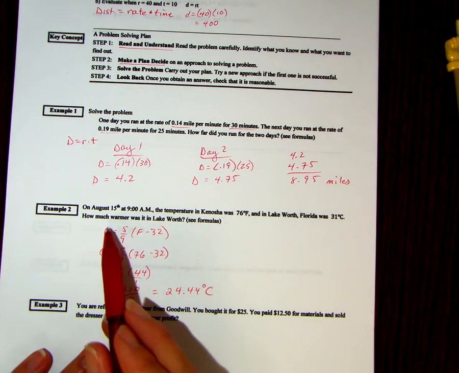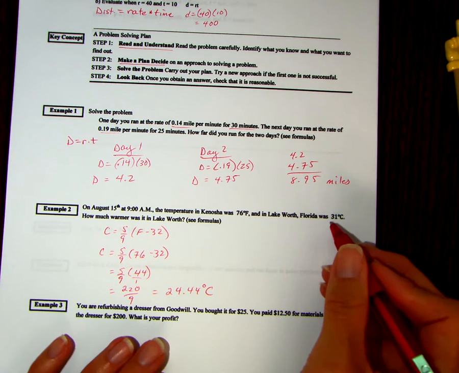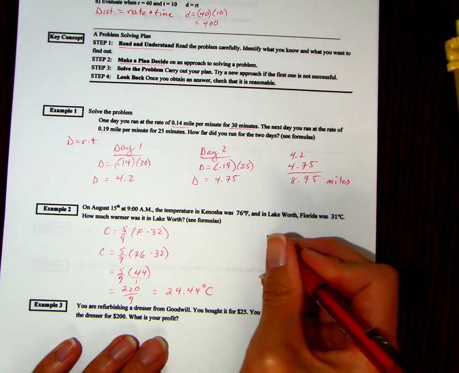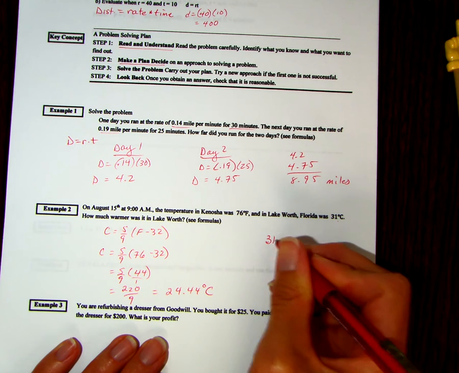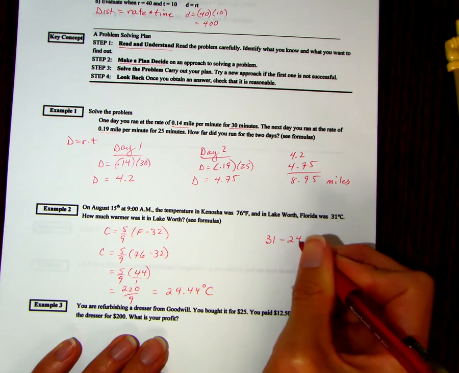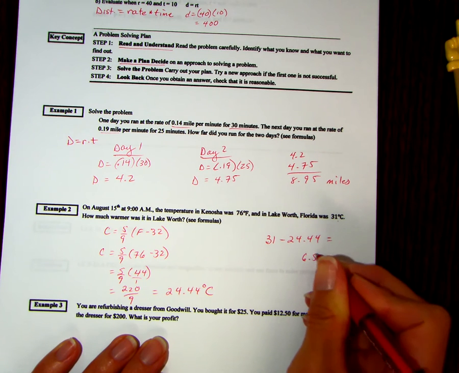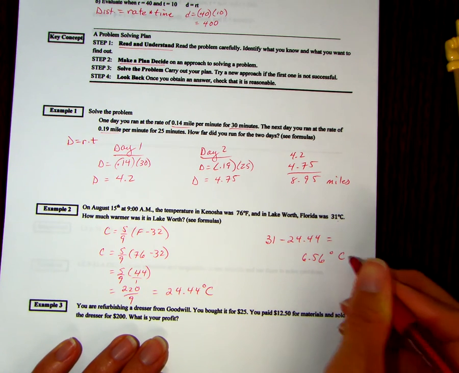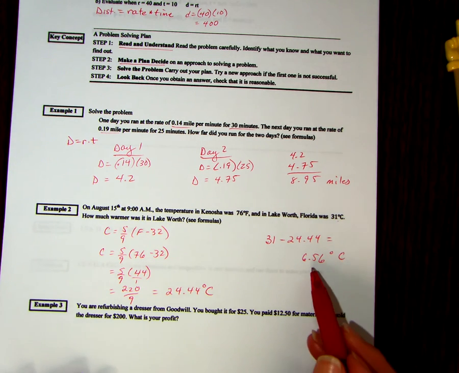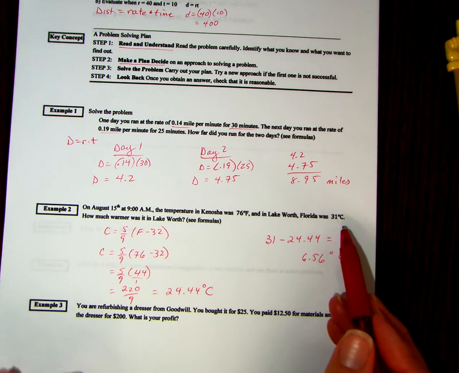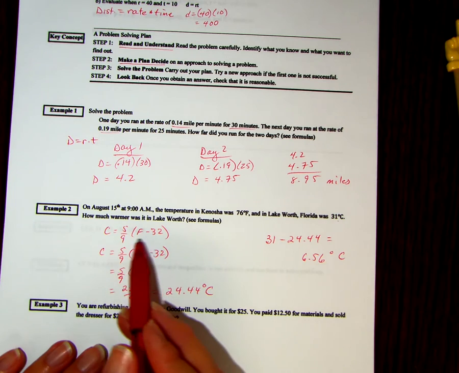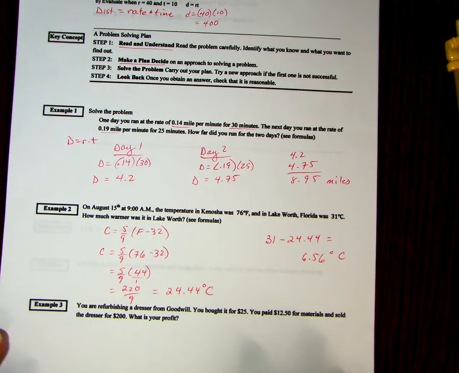Remember the question says, how much warmer was it in Lake Worth? Well, Lake Worth, Florida, it was 31 degrees Celsius. So if I just take 31 minus 24.44, you're going to get 6.56 degrees Celsius. Now, that number will be different if we converted Lake Worth into Fahrenheit, but I haven't really shown you how to switch those around yet.